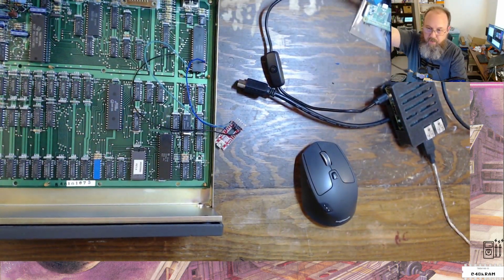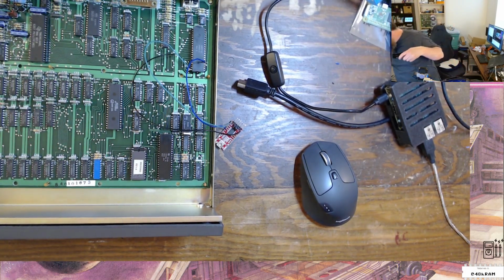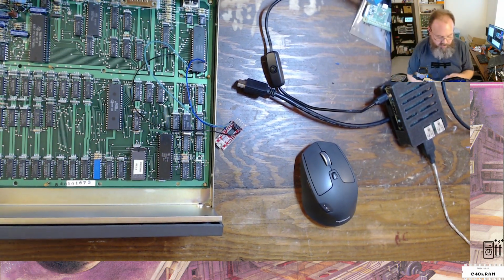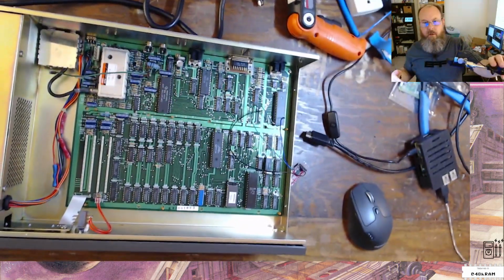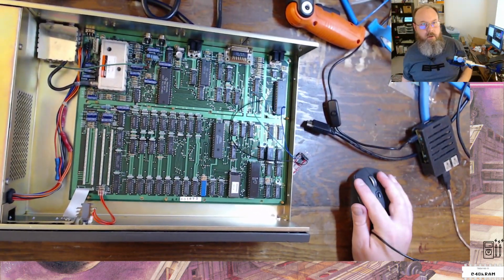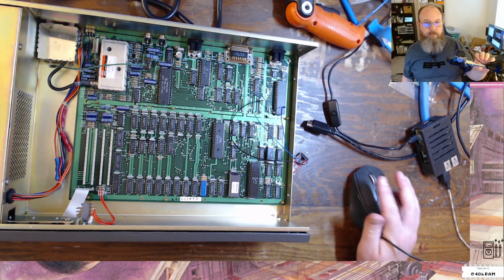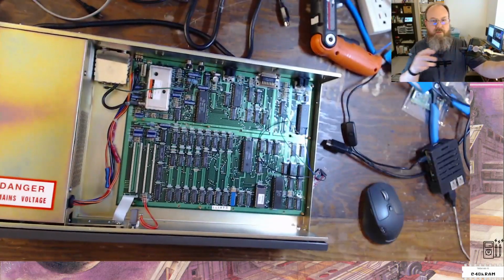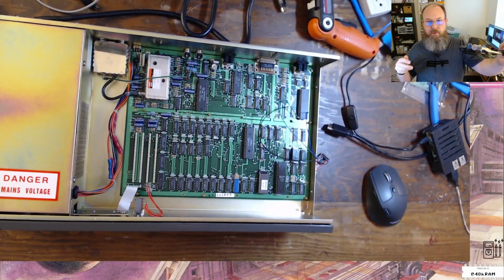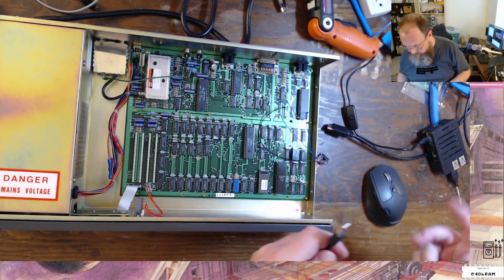What am I hooking up? We're doing a little bit of surgery on a NABU PC. Here we are. This is going to be using a Raspberry Pi to emulate the network adapter.